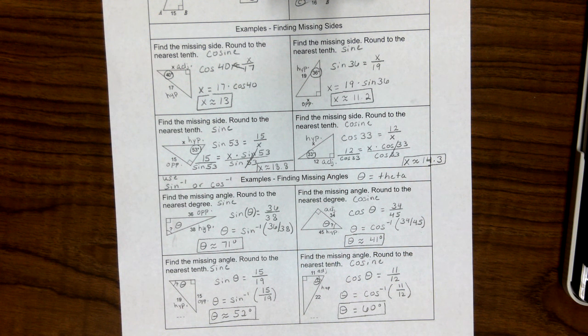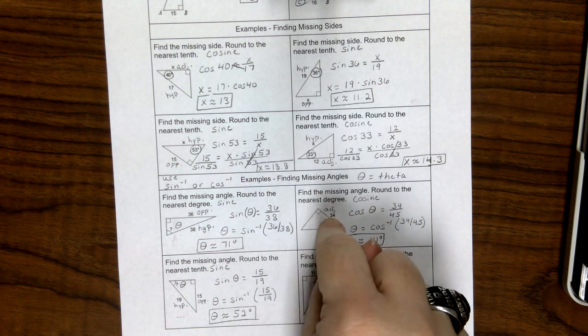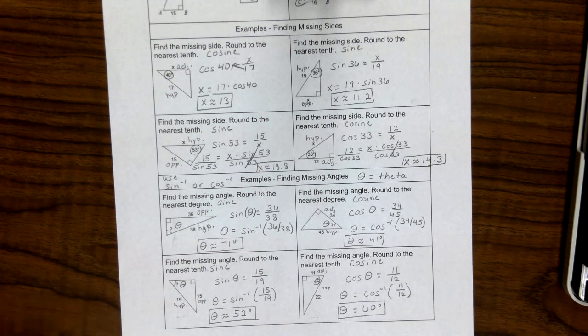So you'll have a homework assignment, and you'll have to determine, especially when you're finding a missing side or a missing angle, if it's sine or cosine first, and that will help you set it up. So make sure you watch the video, complete your homework. As always, if you need help, let me know.